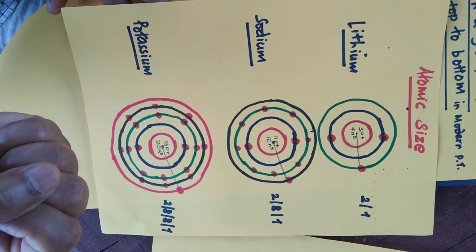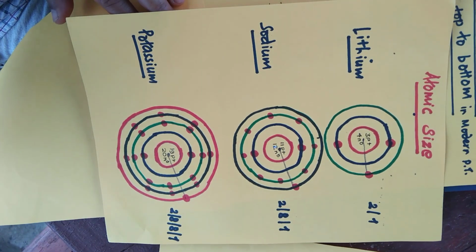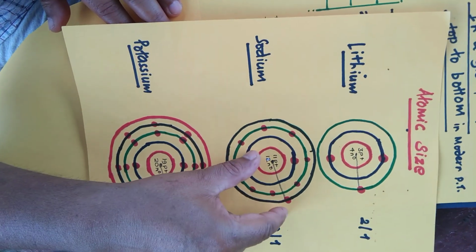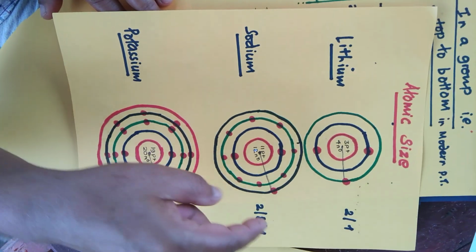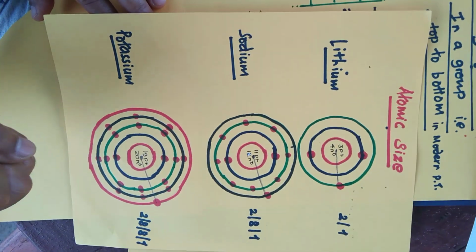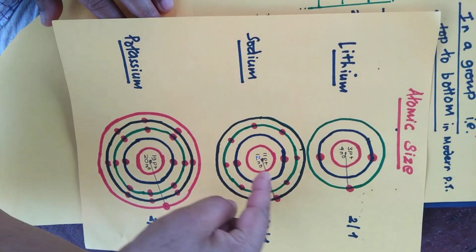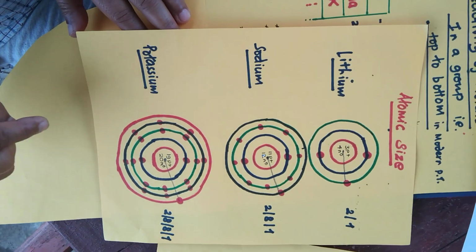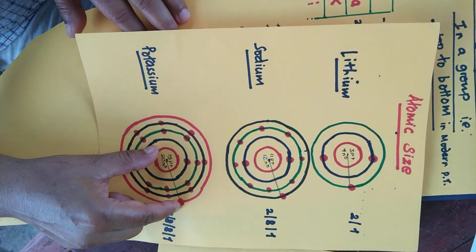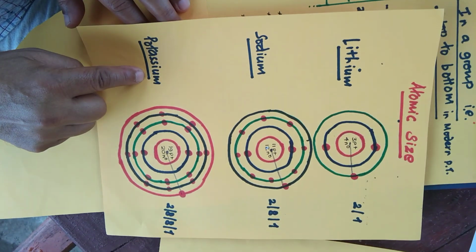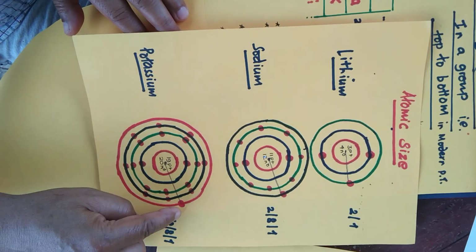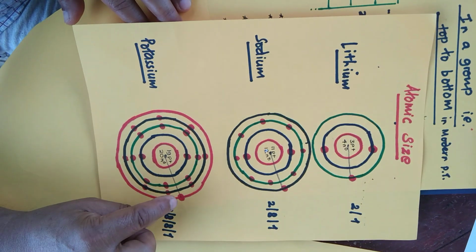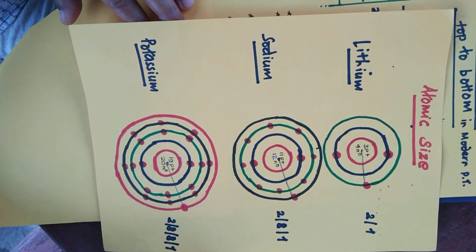The lithium outermost electron is bound with a greater force, but in sodium, which is a little bit bigger, the outermost electron is bound to the nucleus with less force than in lithium, and in potassium it is less than in sodium. Due to the greater distance from the nucleus to the outermost electron in potassium, there is less force of attraction, so it can lose this electron easily.